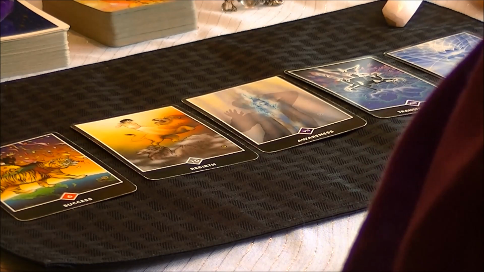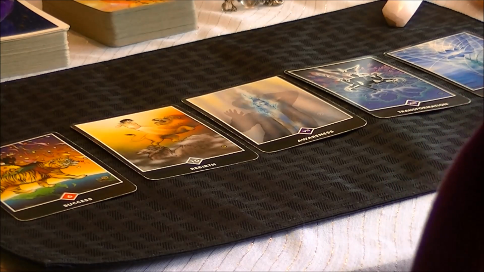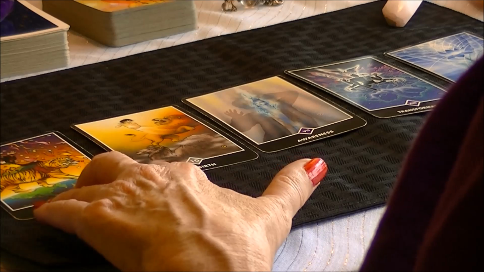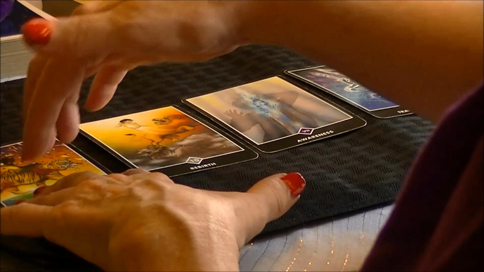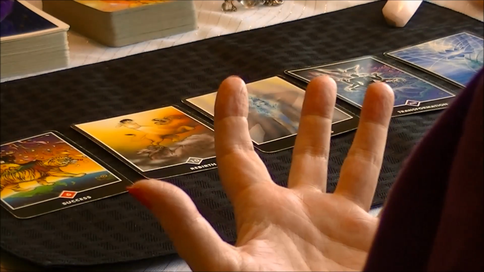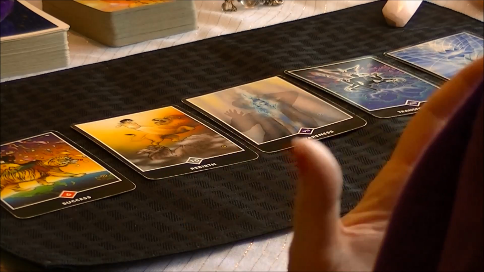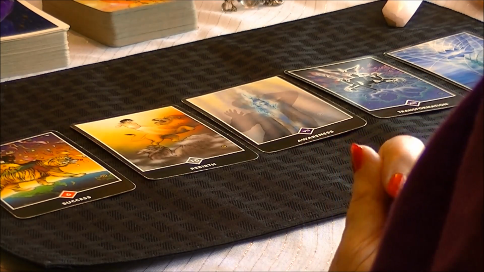So there's a lot to think about because everyone's going to be impacted. But it does look as though this is really setting the tone for the rest of the reading. It's just a really good base card, and there's really a lot of celebration around the situation.